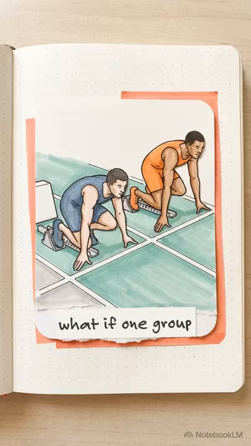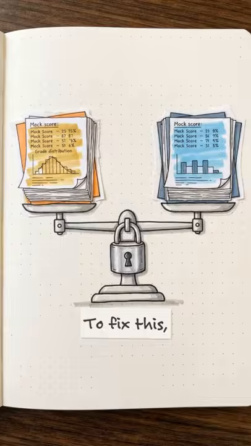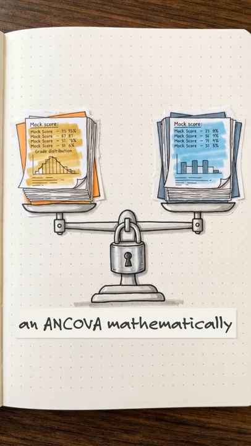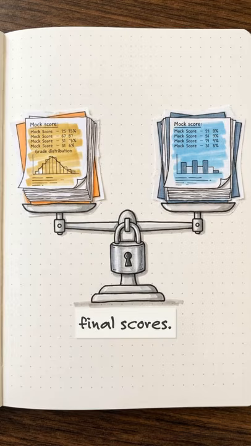On the other hand, what if one group has an unfair advantage? That background influence is a covariate, which skews your results. To fix this, an ANCOVA mathematically subtracts that influence, leveling the playing field before you compare the final scores.